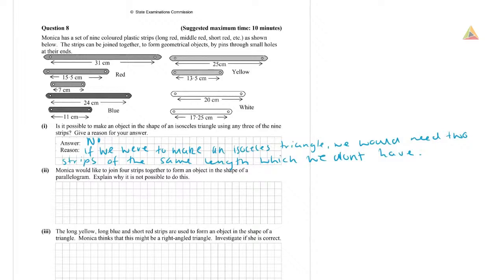Monica would like to join 4 strips together to form the shape of a parallelogram. Explain why it is not possible to do this. Okay, so in a parallelogram, we know that opposite sides have equal length. Now again, none of the strips have the same length and we're only able to pick 4 strips. So because of that, a parallelogram is impossible to make.